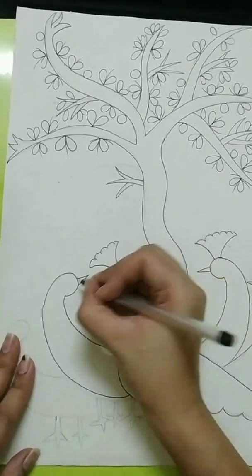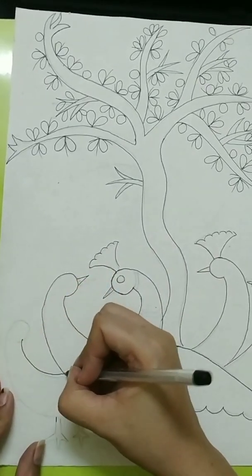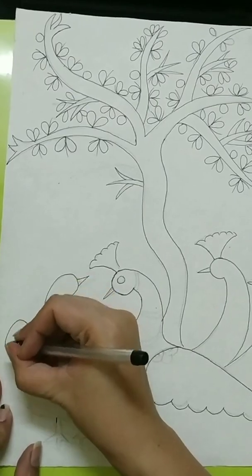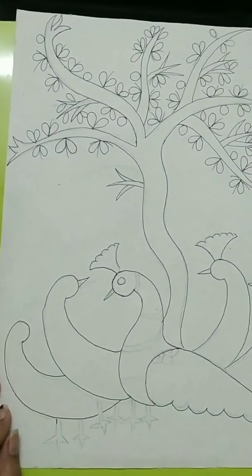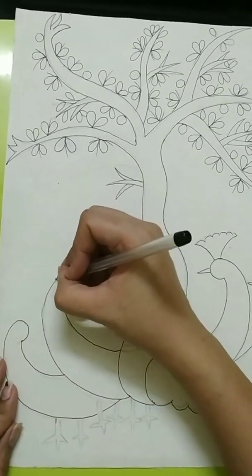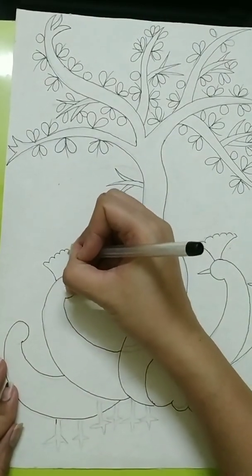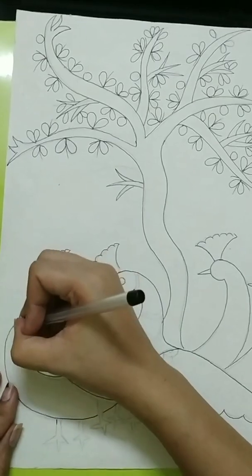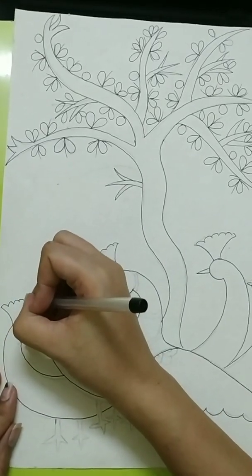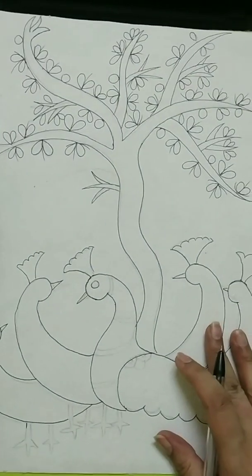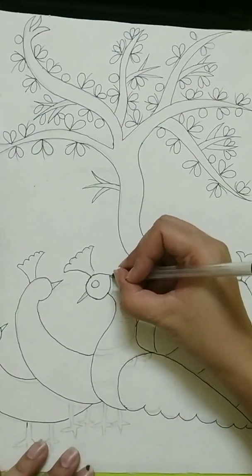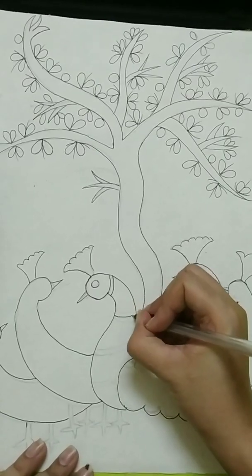Very simple. So try to balance your drawing. Okay, this way. Then you can add things which will make your drawing more beautiful. That's all your own creativity. Here, just drawing things in between.